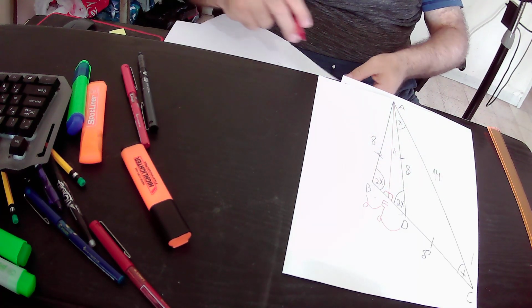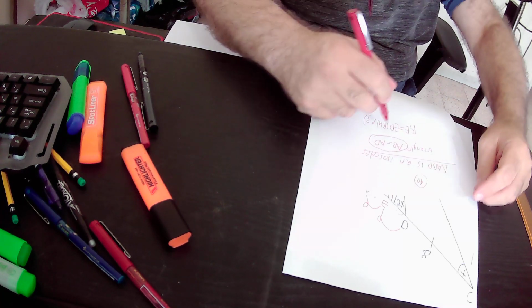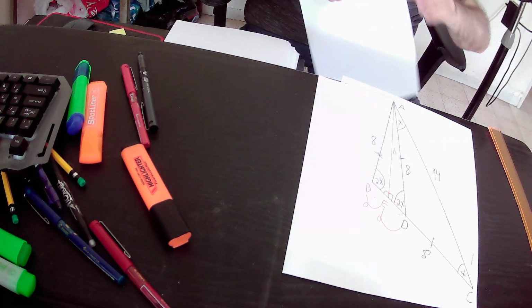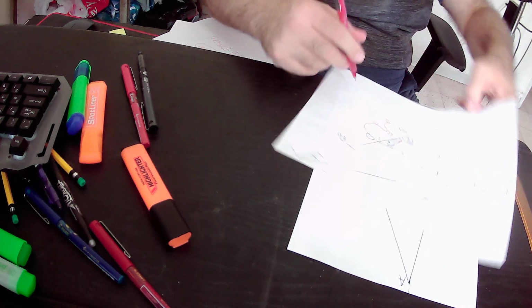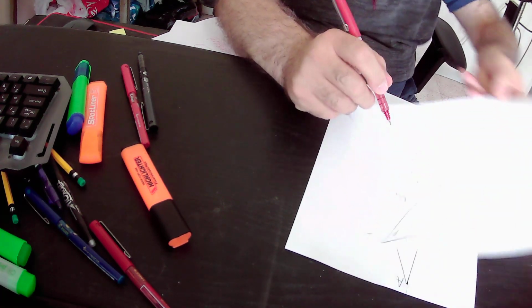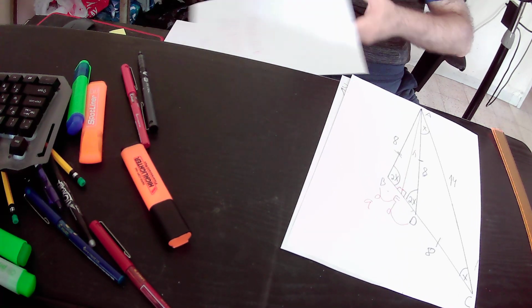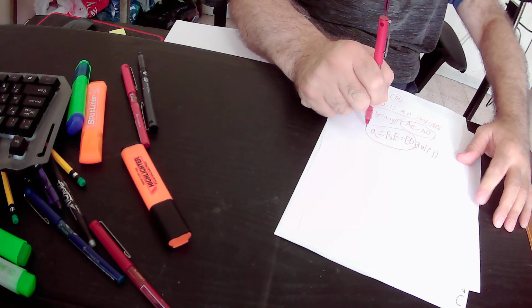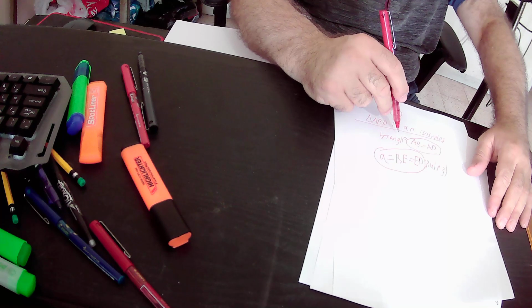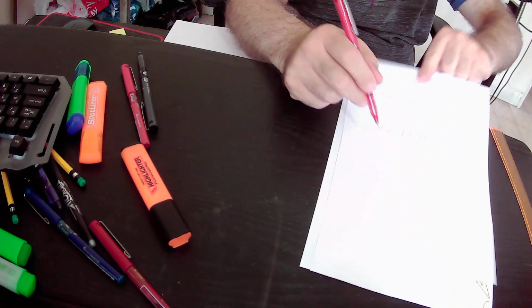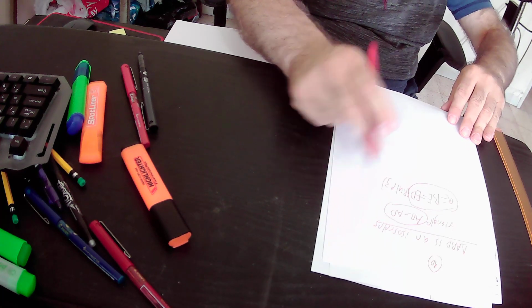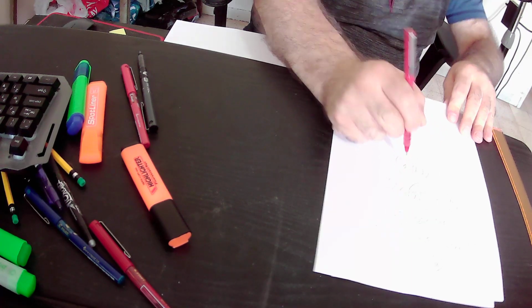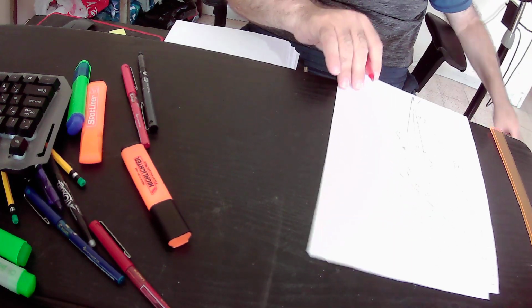If we define BE as A, then from this equality we can derive that ED also equals A.